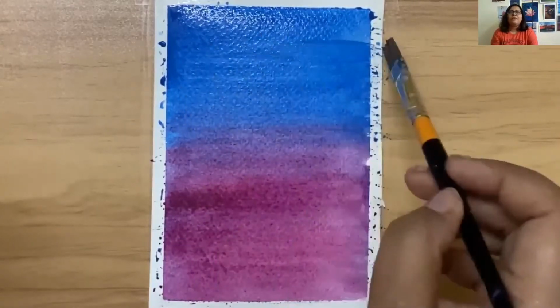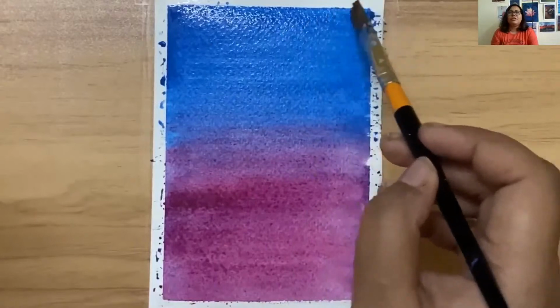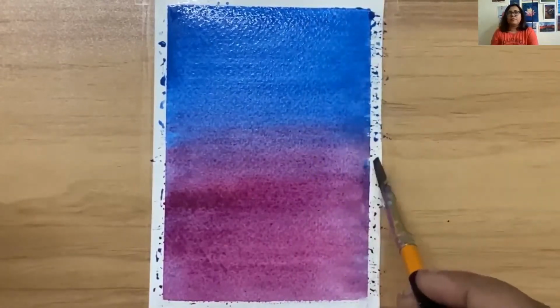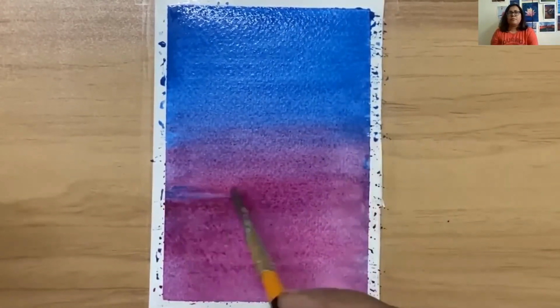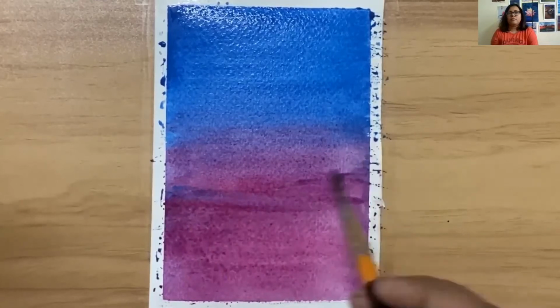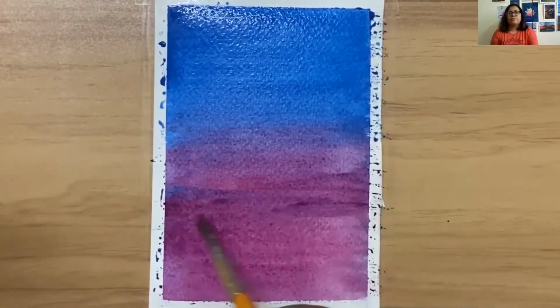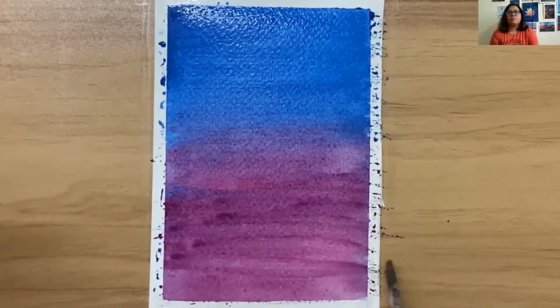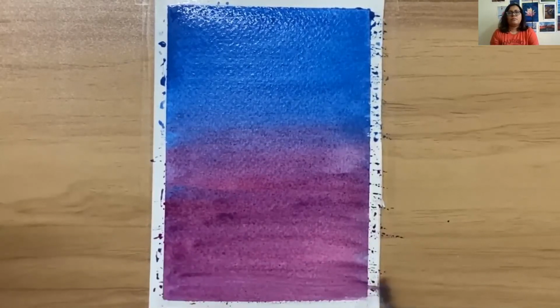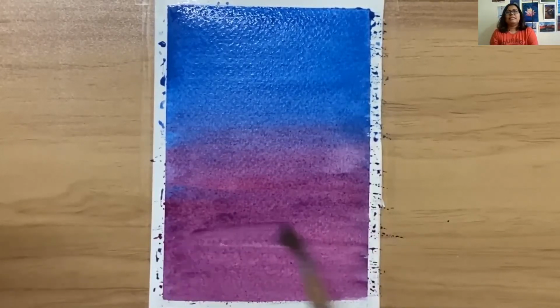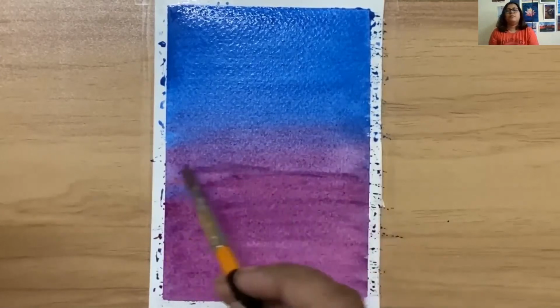See the hand movement? It's always in one direction. It's like this, horizontal. Nicely cover up all of the paper.